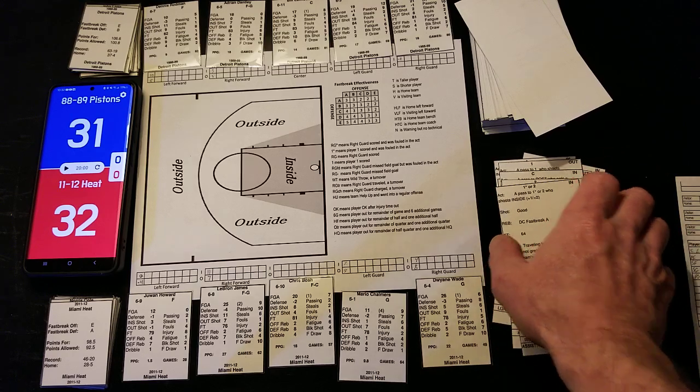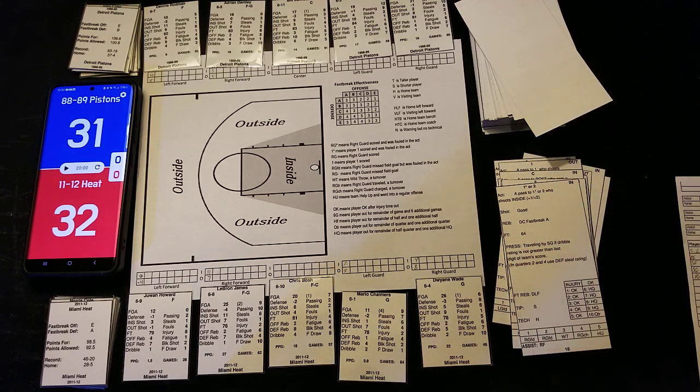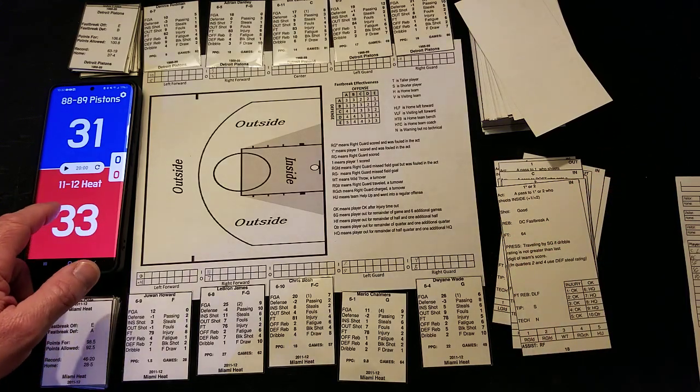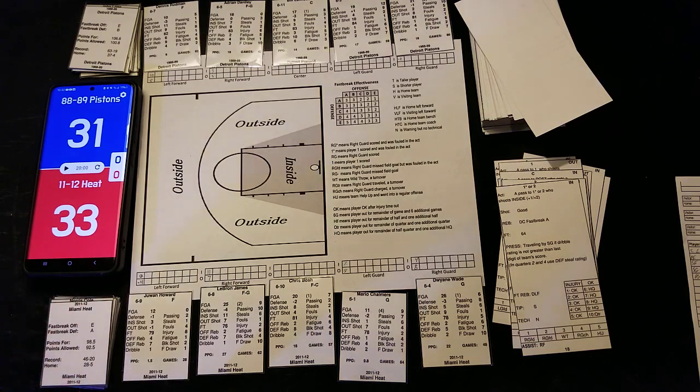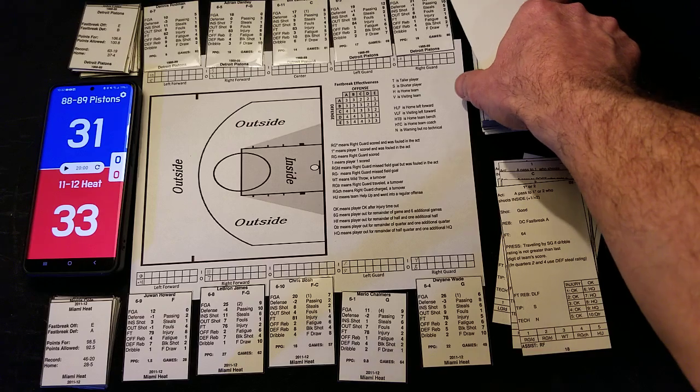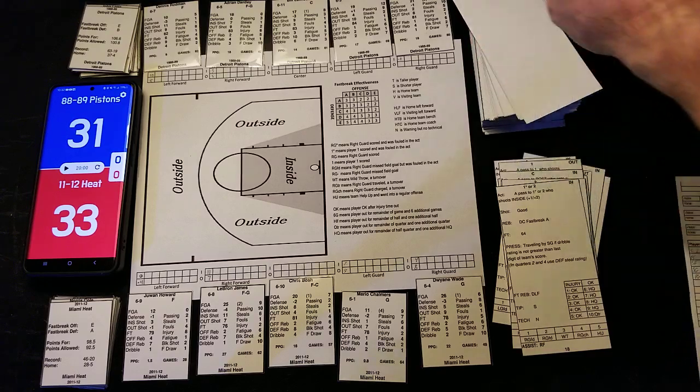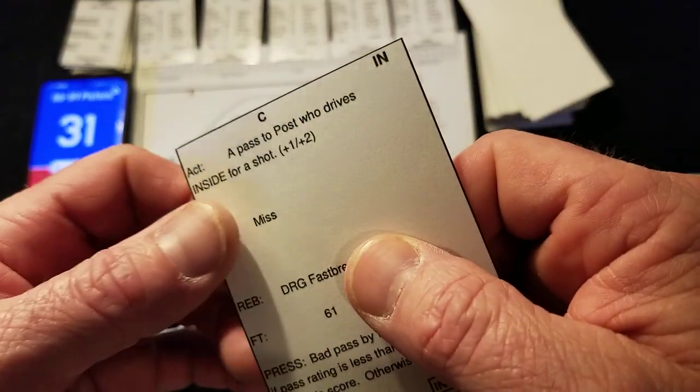Nothing yet. So D Wade makes that, and that's, is it 31? No, it's 33. I accidentally hit that. Should be 33, 31. All right. Pistons coming down with the ball.